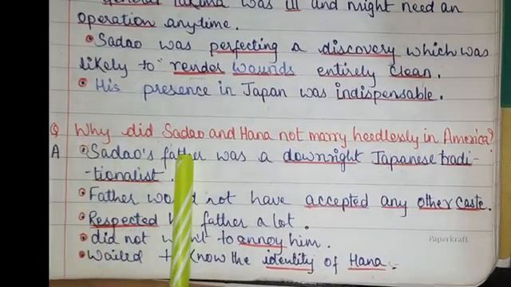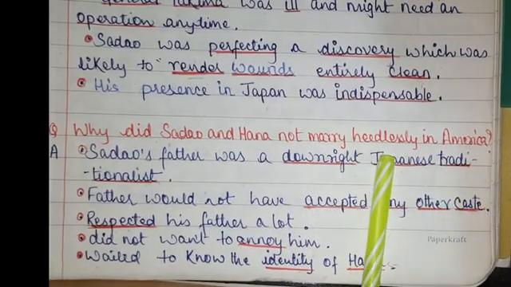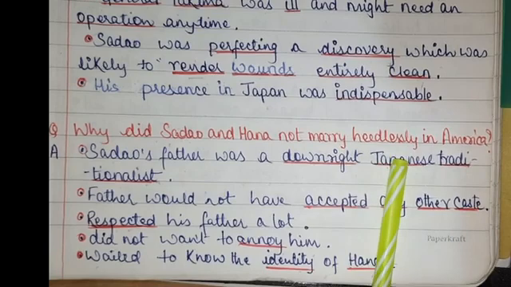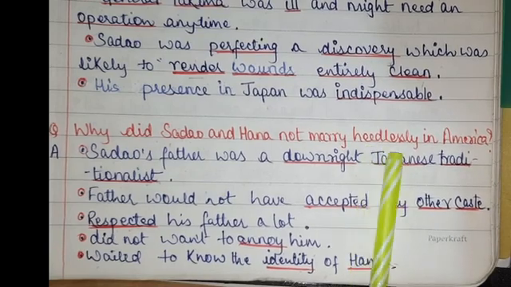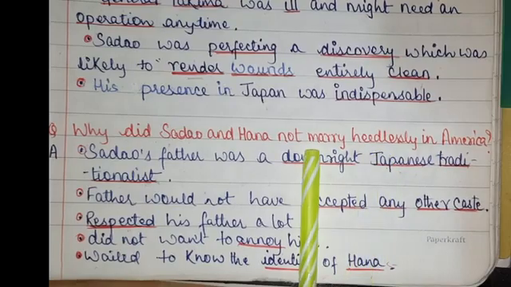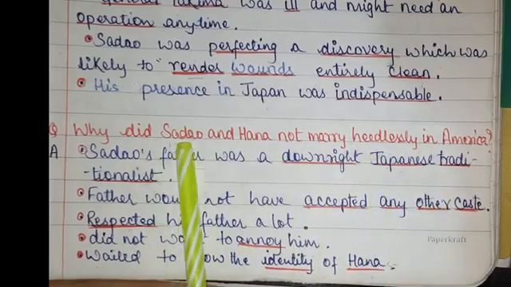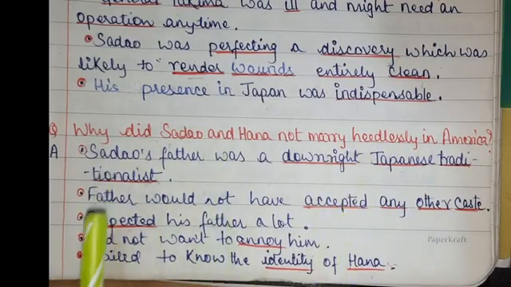Why did Sadao and Hana not marry heedlessly in America? Heedlessly means without checking carefully, that is, discussing minutely all its positive and negative aspects. Here the question was related to the marriage of Dr. Sadao. Let's see what happened.